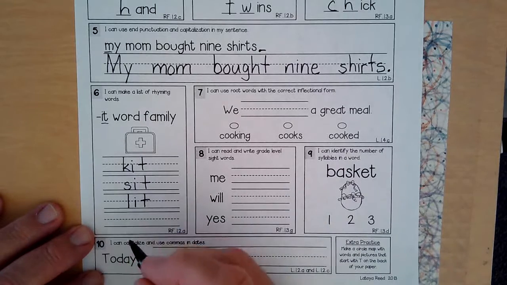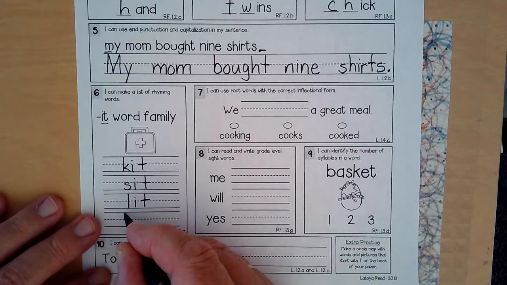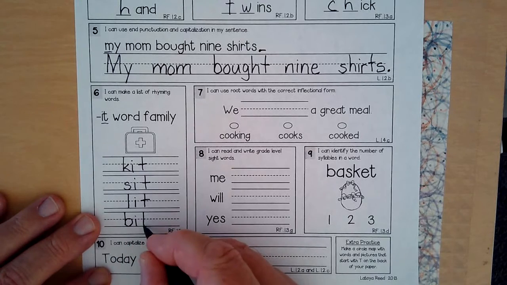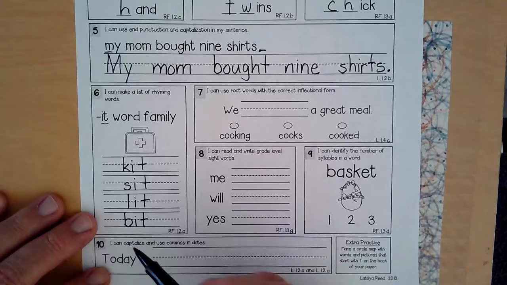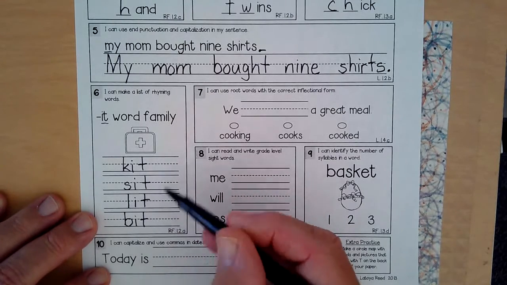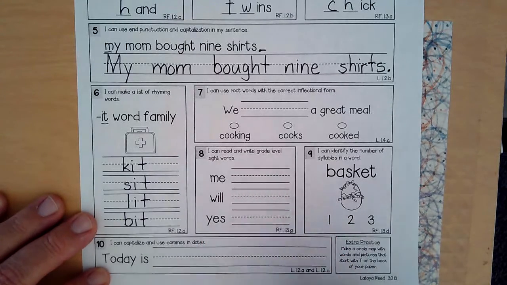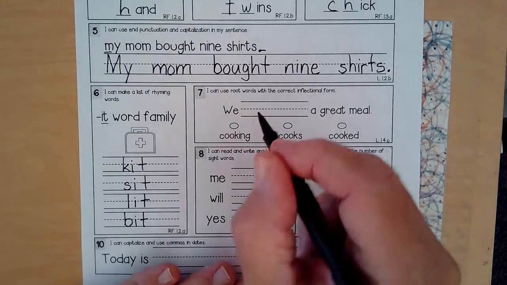Okay. And we're lucky that at lunch I could have bit my lip, but I didn't. So now I can keep talking. All right. There we go. And I bet you can think of other words if you want to write some more in here. That would be fine.